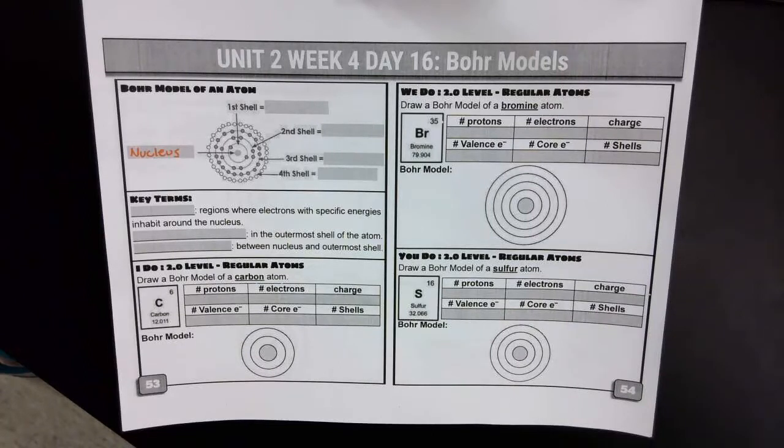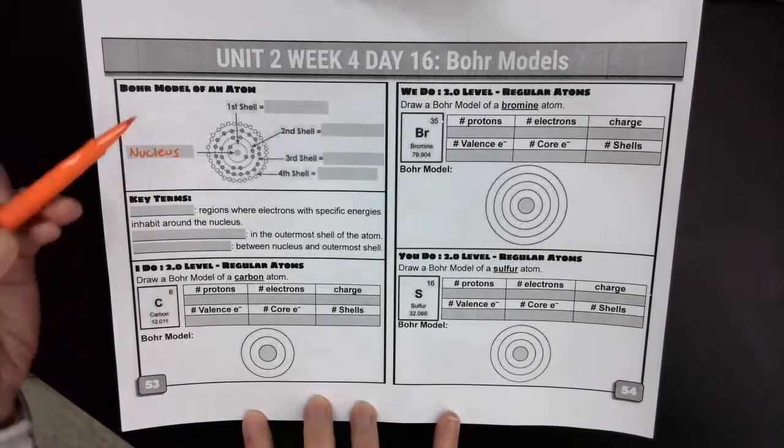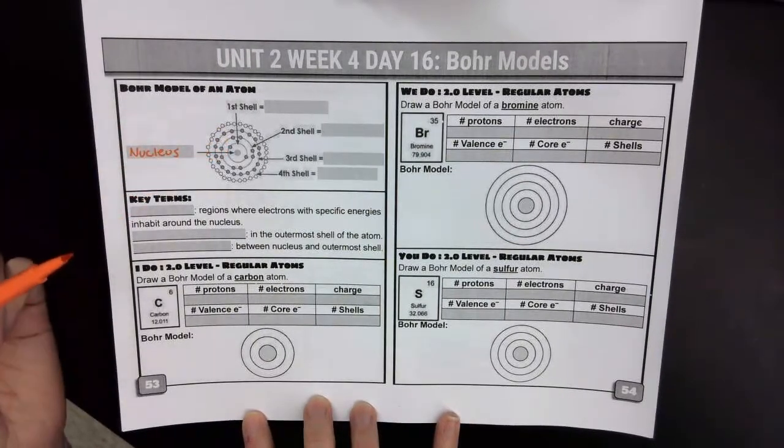Ullrey. In this video we're going to learn about the Bohr model. So the first thing that we need to know is the dead center of a Bohr model is the nucleus. That's where the protons and the neutrons are. And then each circle around it, those are called shells.